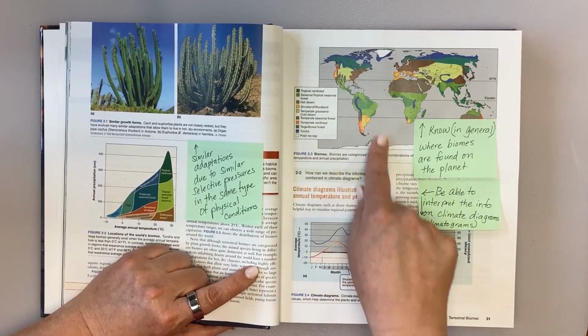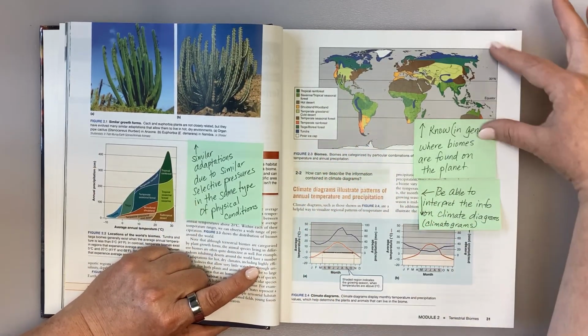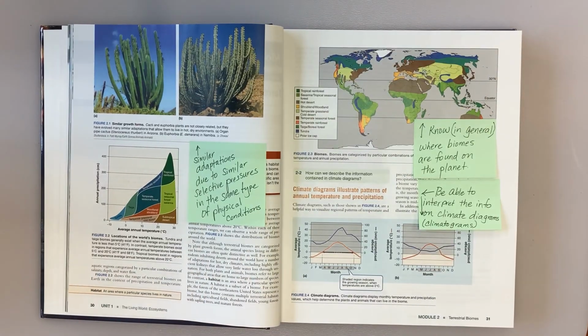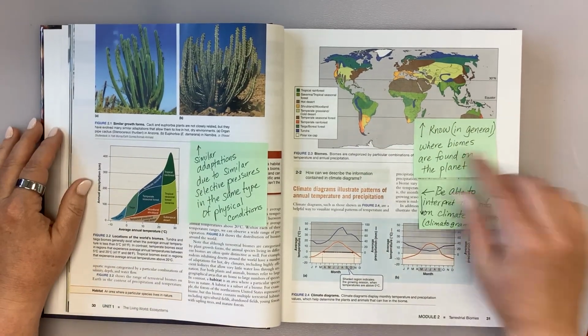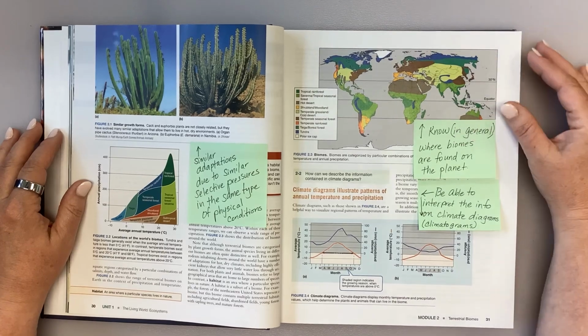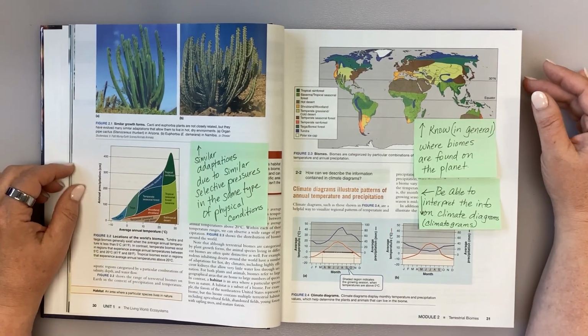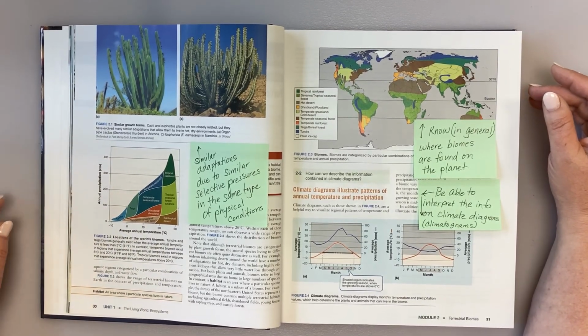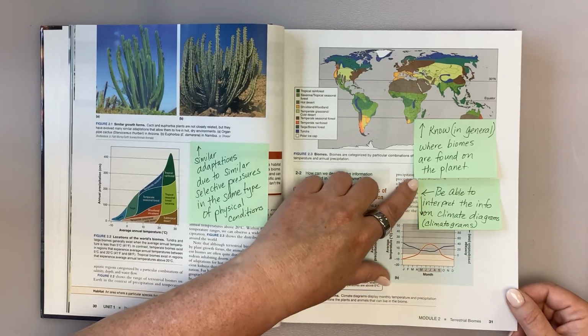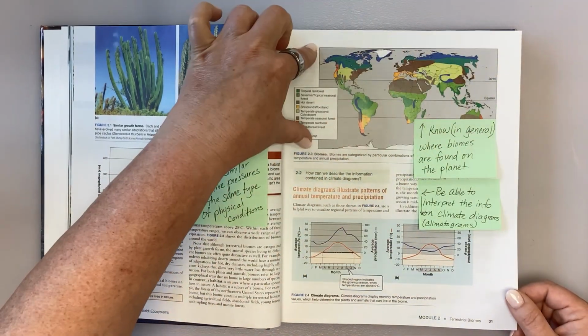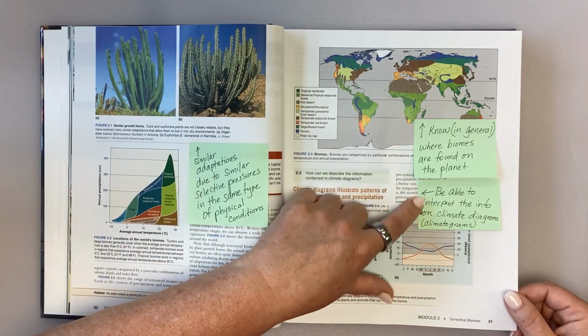Another thing you need to know about terrestrial biomes is this map. You should be able to pick out different biomes. Like if I would say, where do we find tropical rainforests? You should be able to tell me where on the map in general we find tropical rainforests. And with that one, you probably should even be able to give me an example of a tropical rainforest somewhere in the world. So make sure that you can do that. We'll talk a little bit more about that sometime in class.